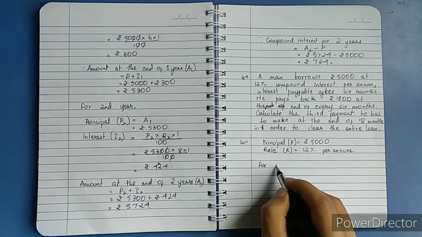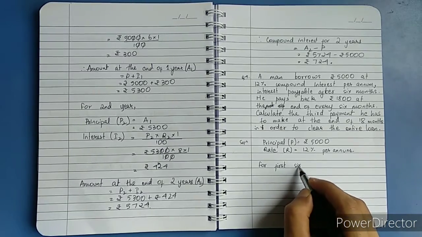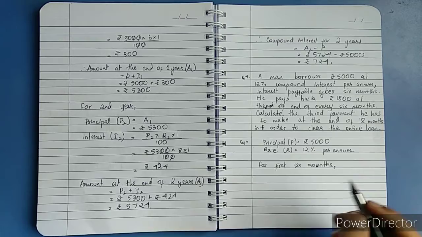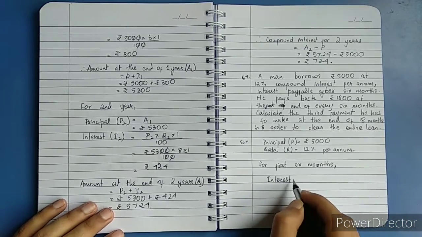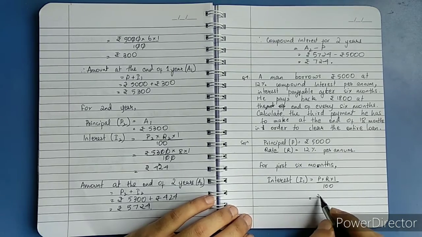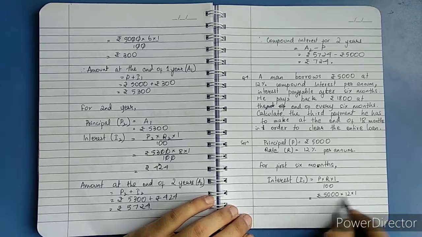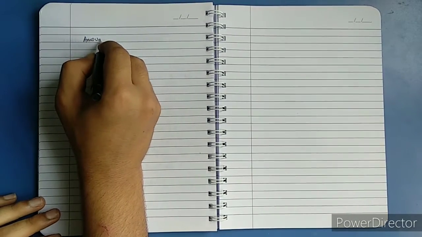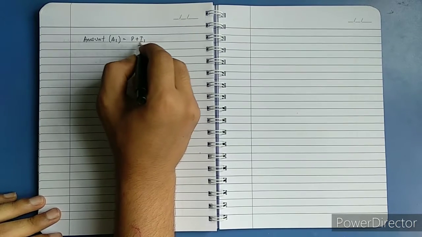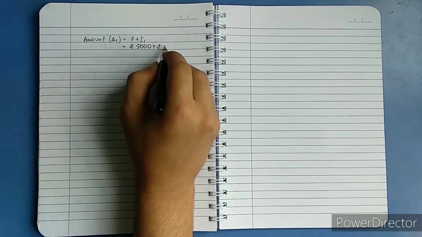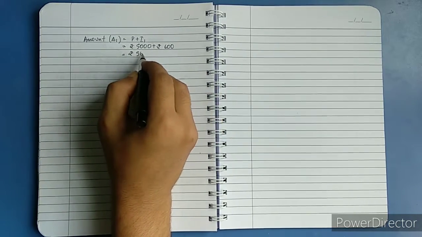So for the first 6 months, interest I1 is equal to PR1 by 100, that is equal to rupees 5,000 into 12 into 1 by 100. Zeros cancel off, 12 times 5 is 60 and a 0, so we have rupees 600 as our interest. So amount A1 will be equal to P plus I1, that is equal to rupees 5,000 plus rupees 600, which is equal to rupees 5,600.